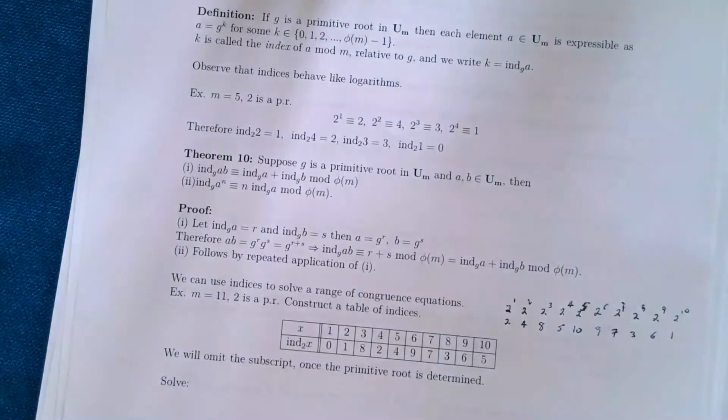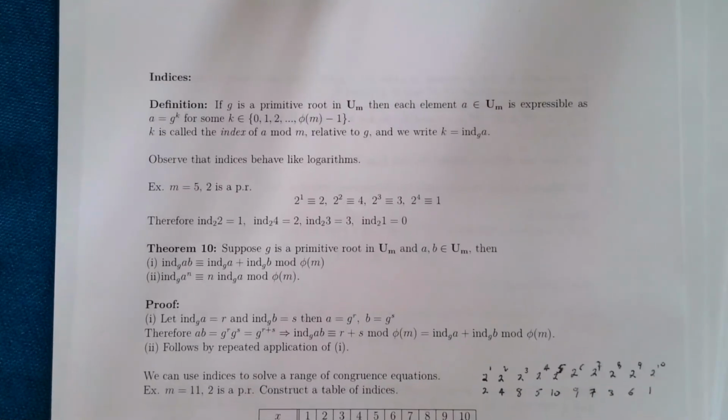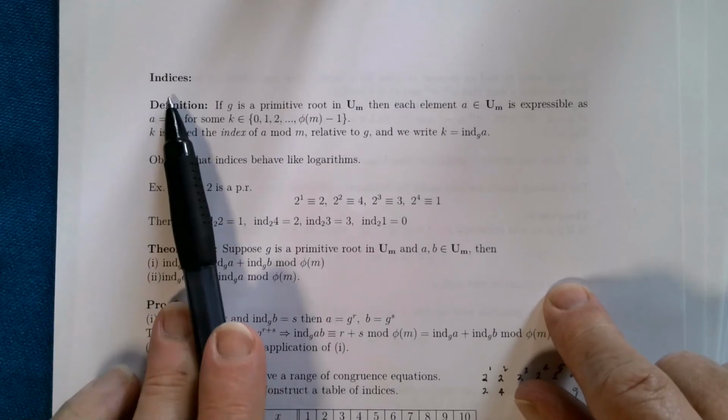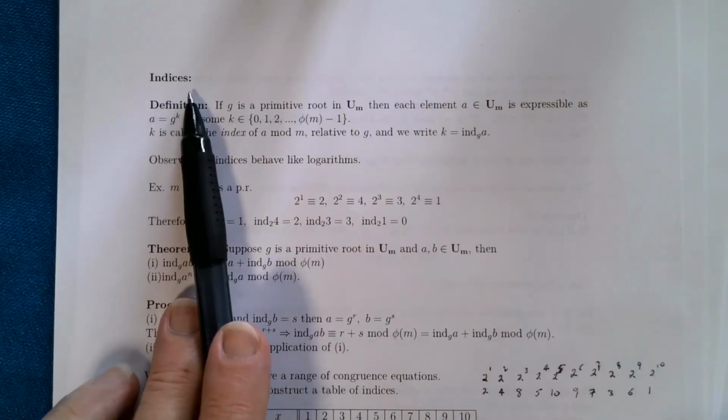Now, final little bit here is some applications back to some number theory and solving equations. And so I'm going to introduce this notion of an index or indices. These are just like logarithms.